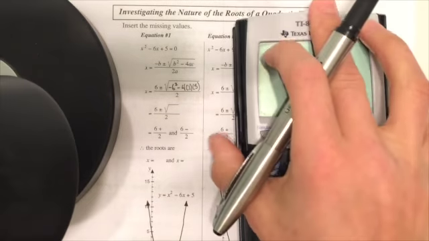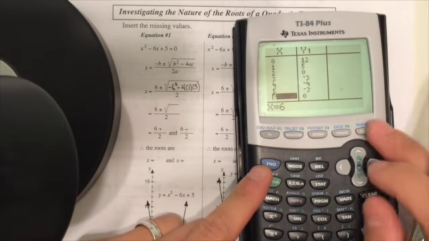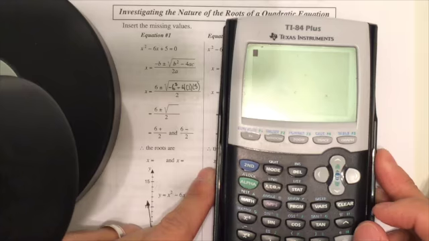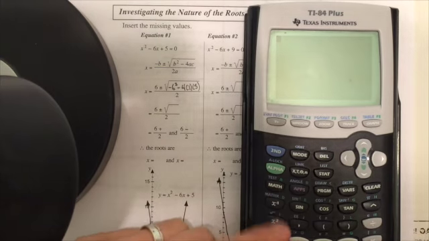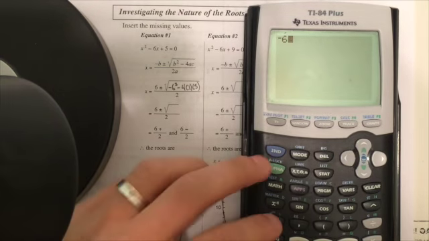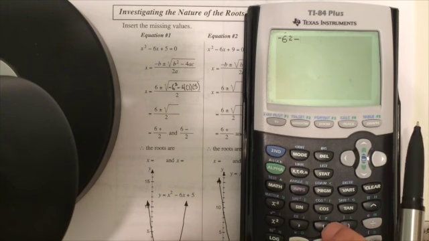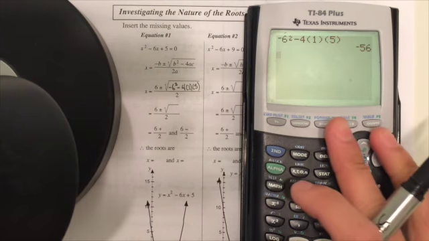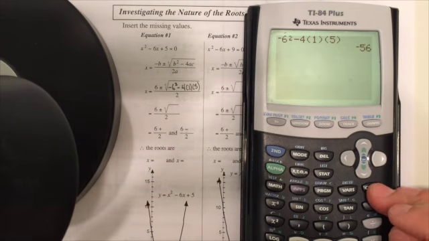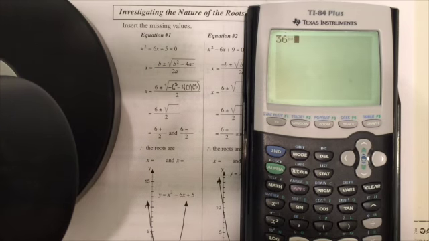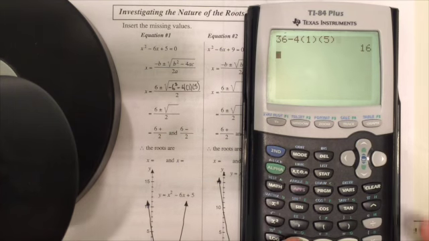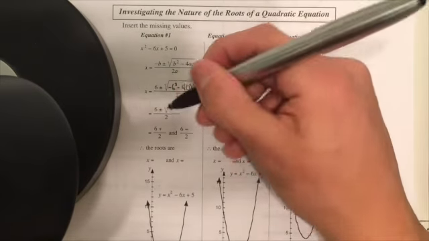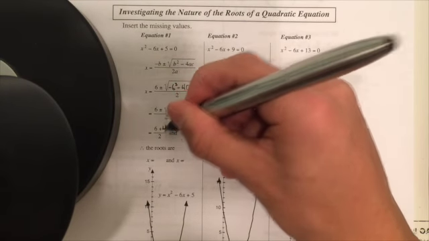We can put this in our calculator. We're going to have negative 6 squared minus 4 times 1 times 5. That's not right, 36 minus 4 times 1 times 5. We're going to have 16. Okay, that'll be plus or minus 4.